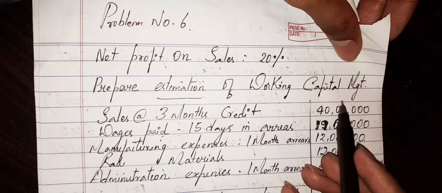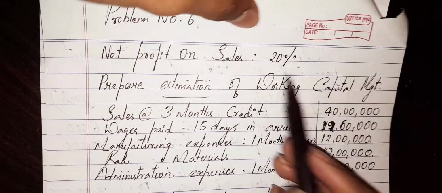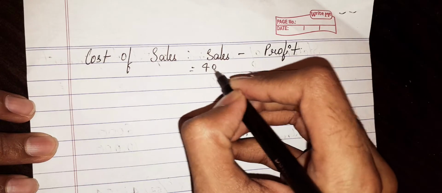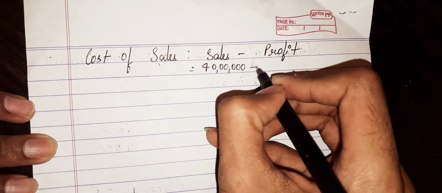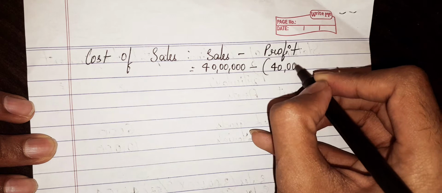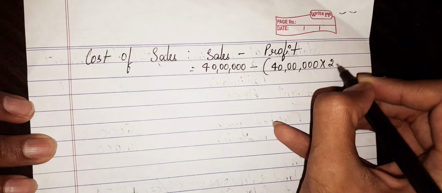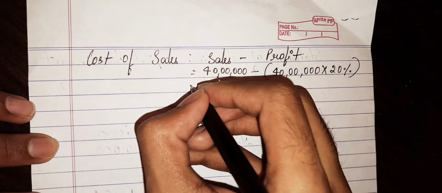Sales they have given in the question, sorry, it is 40 lakh rupees sales minus 40 lakh into 20%.